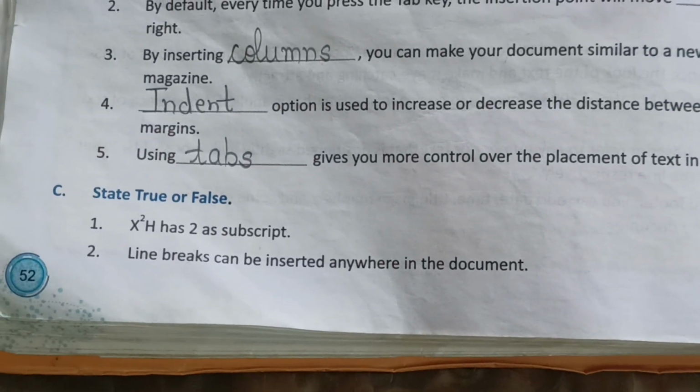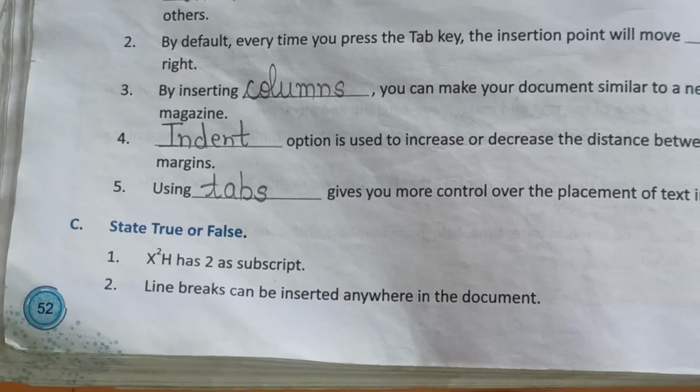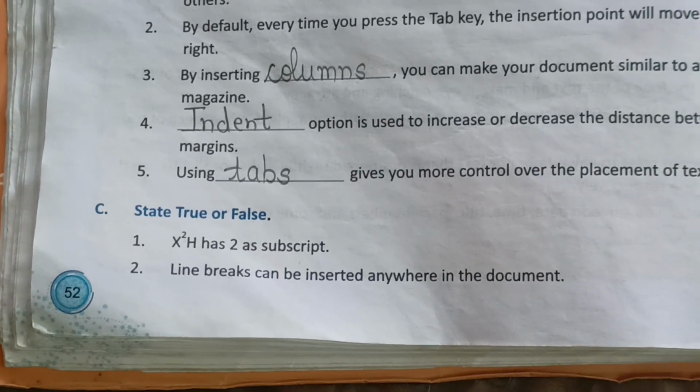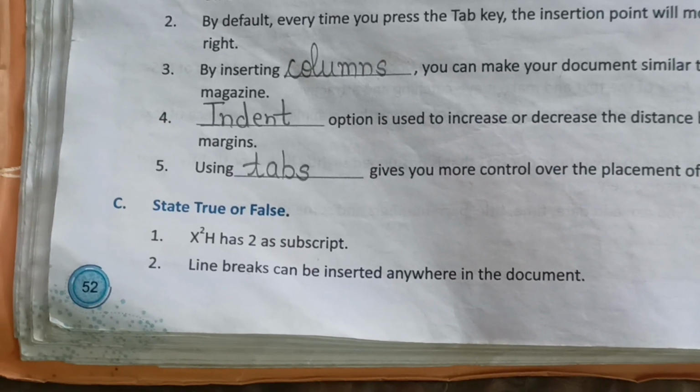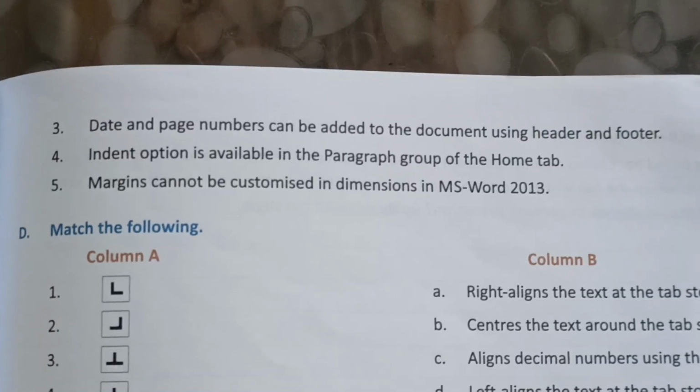Now we begin with part C, that is true or false. Number 1. H2O has 2 as subscript. It is false. Number 2. Line breaks can be inserted anywhere in the document. Yes, this is true.